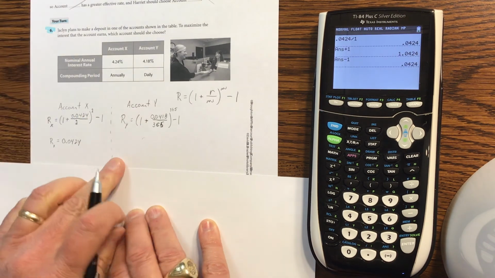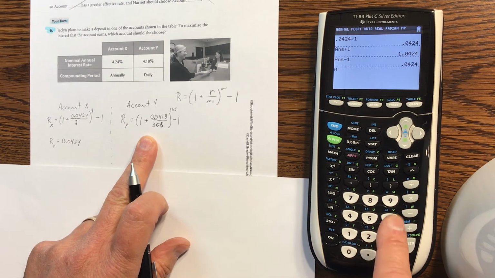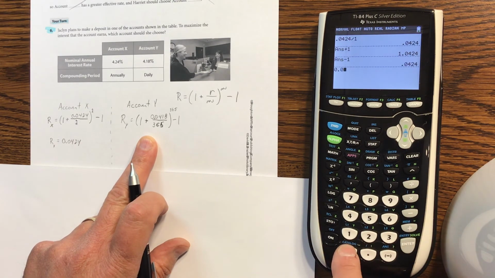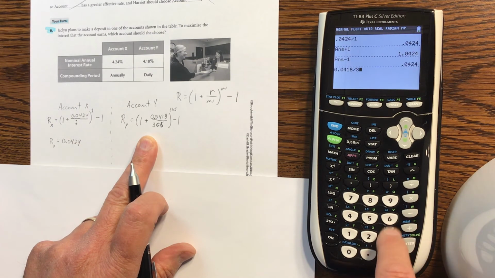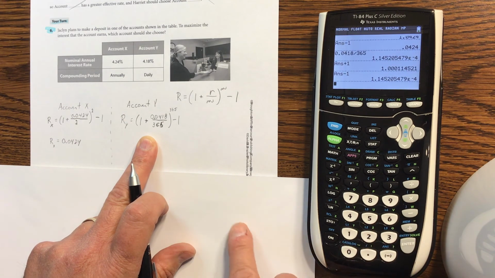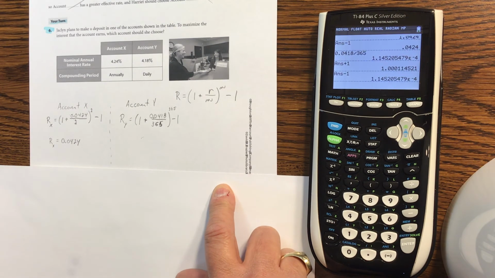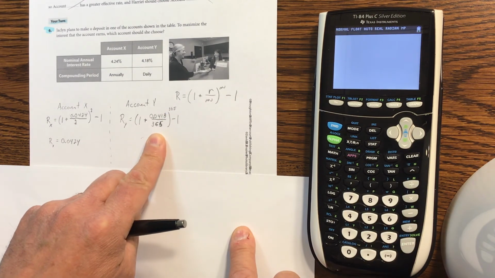It's 0.0424. All right, so let's look at the rate of the Y account. 0.0418 divided by 365. I'm going to add 1 to that, and then subtract 1 from that. They gave us a really weird thing, and that's really messing me up. Oh, guess what? I forgot to do the power here, okay? It's been a long day. Okay, let's do this one more time.